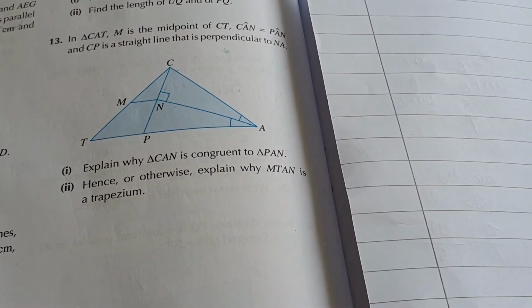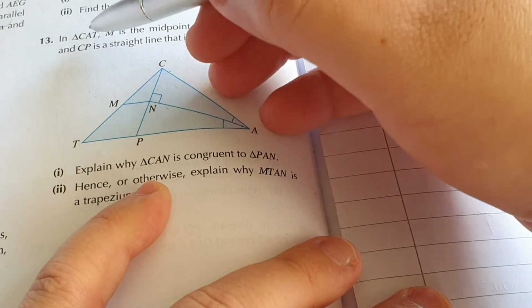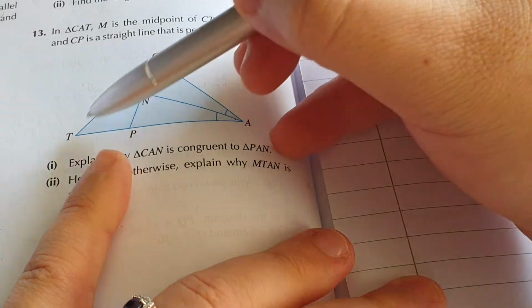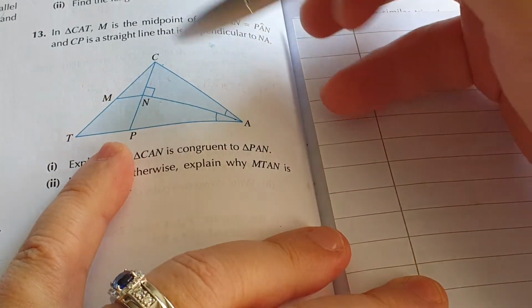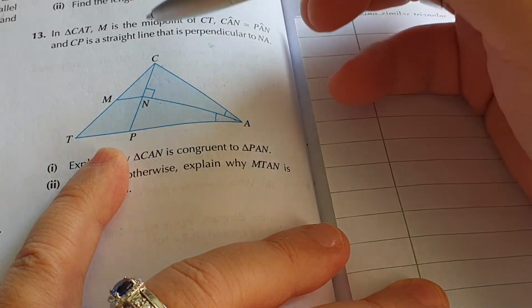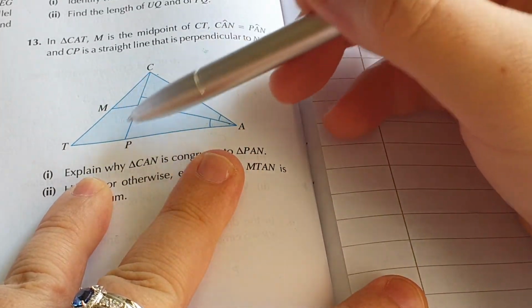Okay, very fast. We are finally going to finish this homework. In triangle CAT, the big one, CAT. So I told you already, it's normally one triangle. Then they go and draw lines to confuse you. But actually, don't be confused. It's just one triangle. Then inside there are a few other triangles.